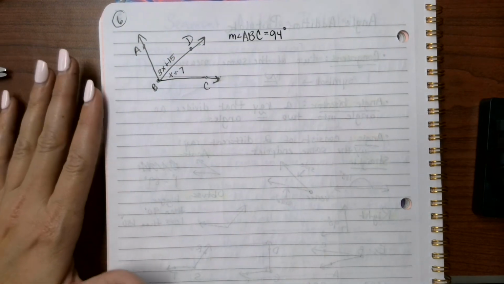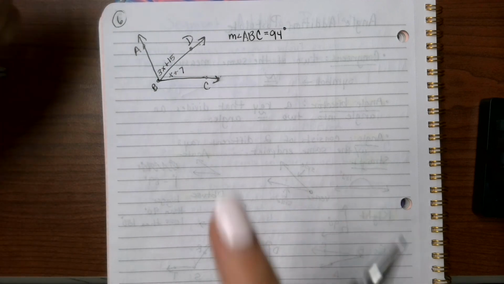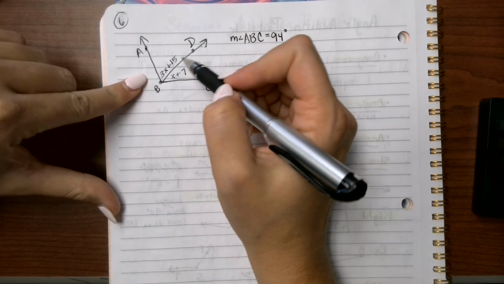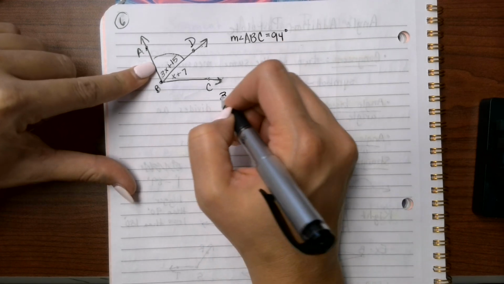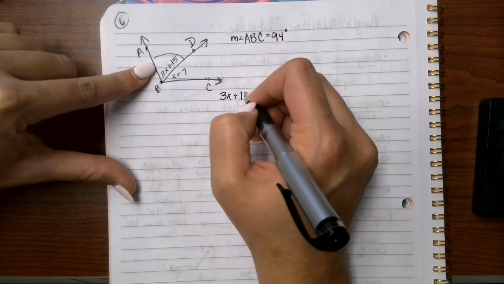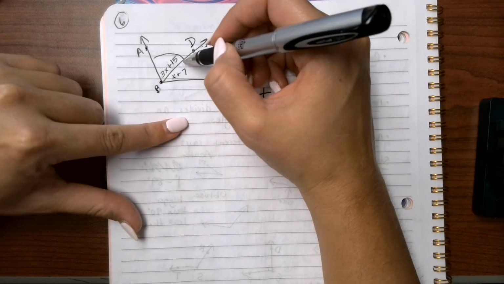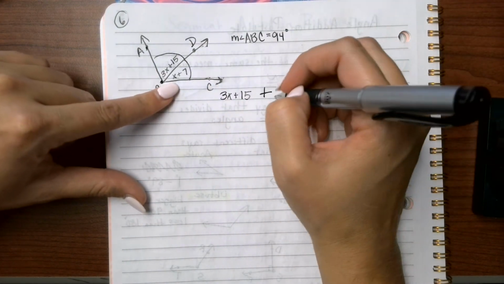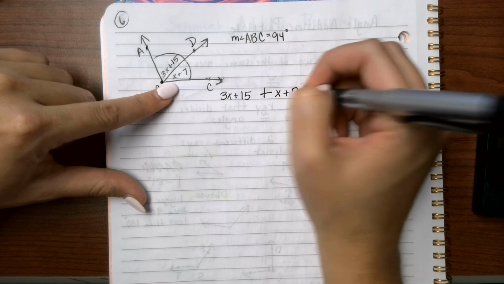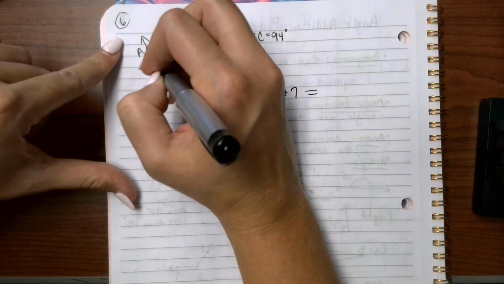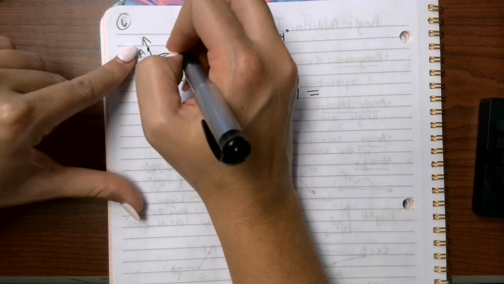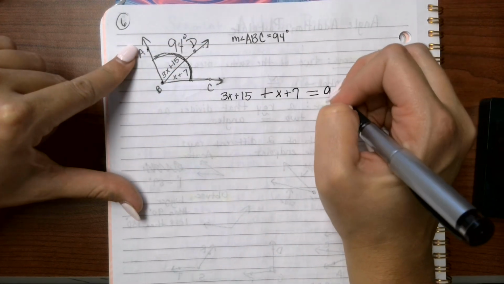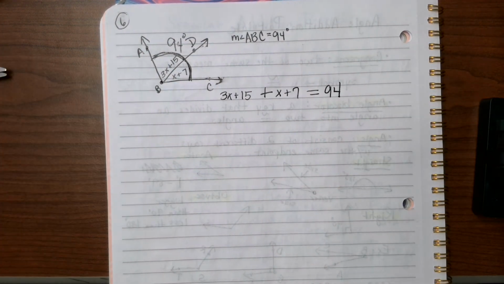So we're going to follow the angle addition postulate. So basically the angle addition postulate says this angle, if we take 3x plus 15 and we add it to this angle, x plus 7, it's going to equal that entire angle. So it's told us that ABC was equal to 94 degrees. So we're going to set that equal to 94 and solve.